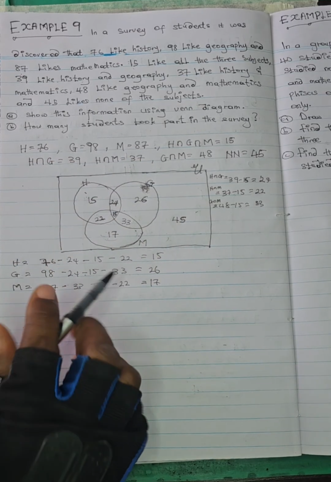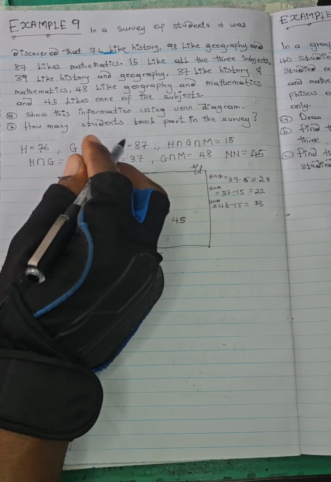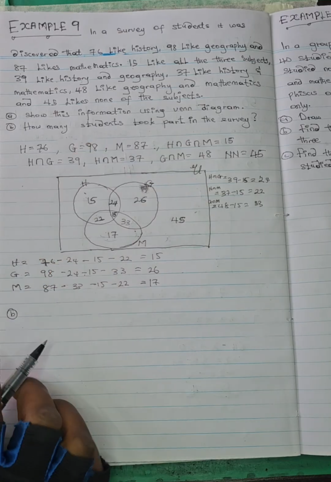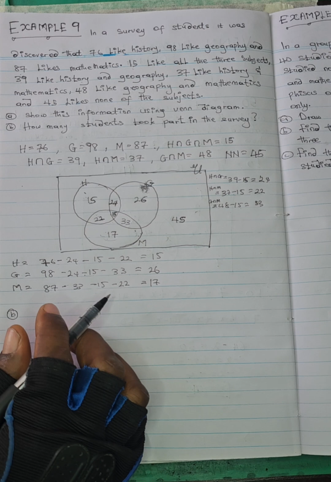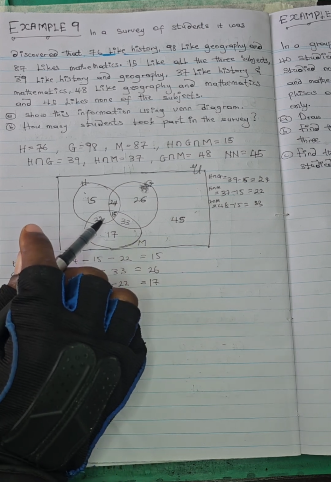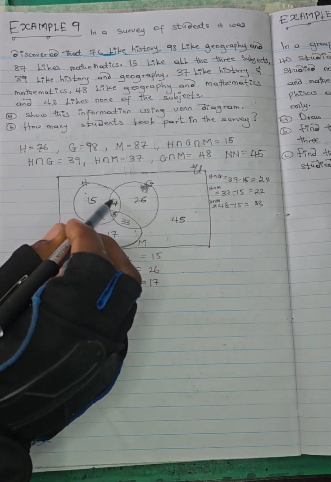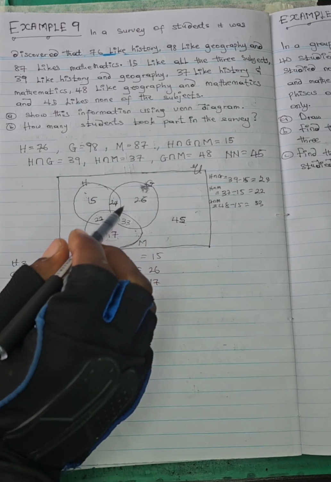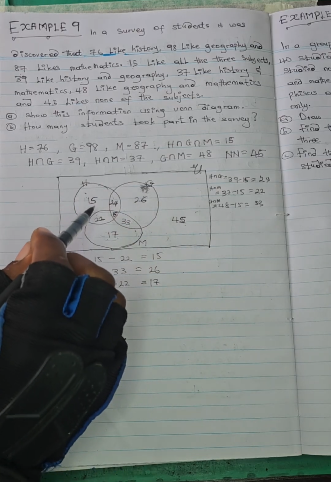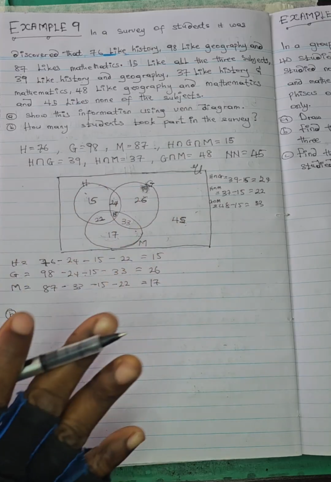So let's come back to the B part. How many students took part in the survey? The number of students that took part in the survey, now that we've done our Venn diagram, is very, very easy. All we need to do is just add these individual figures plus this one. Don't forget the one outside. Now that it is in this form, it means it has already been separated. You have nothing to fear.